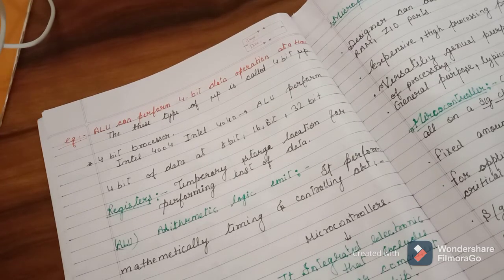Okay, register. What is a register? It is a temporary storage location for instructions and data. ALU, the arithmetic logic unit. What is this arithmetic logic unit? It performs mathematical operations, along with the control circuit.